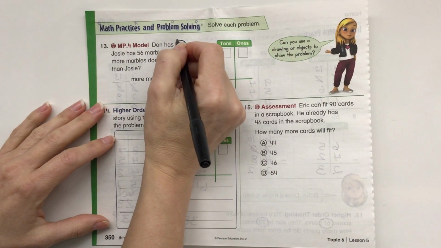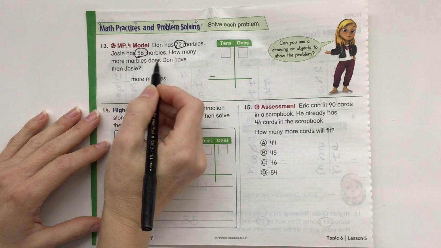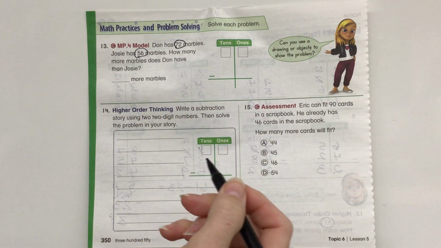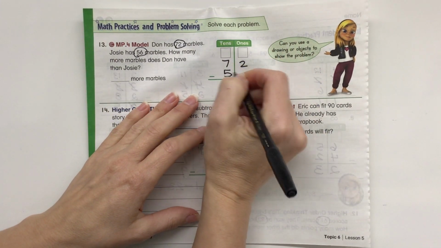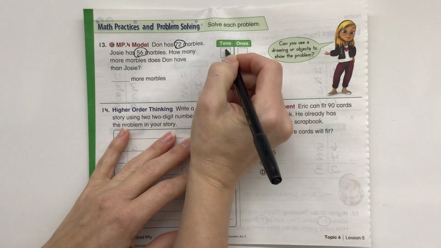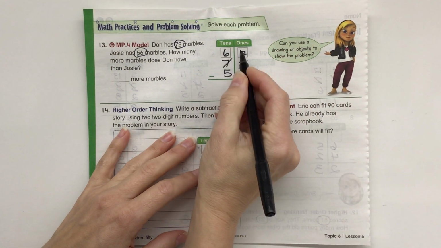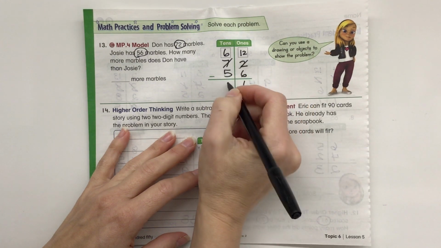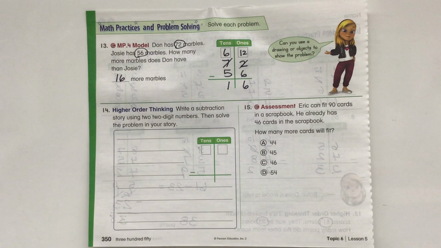Dawn has 72 marbles. Josie has 56 marbles. How many more marbles does Dawn have than Josie? So we're going to do our 72 minus 56. 2 minus 6, can't do it. Got to regroup. That 7 becomes a 6. The 2 becomes a 12 because 2 plus 10 is 12. 12 minus 6 is 6, and 6 minus 5 is 1. So we had a difference of 16 more marbles.